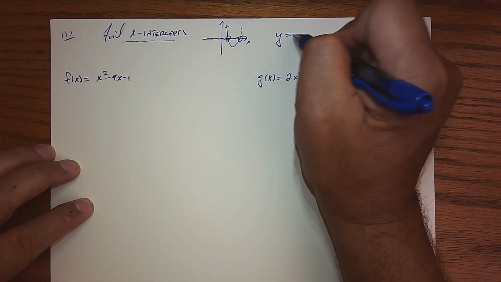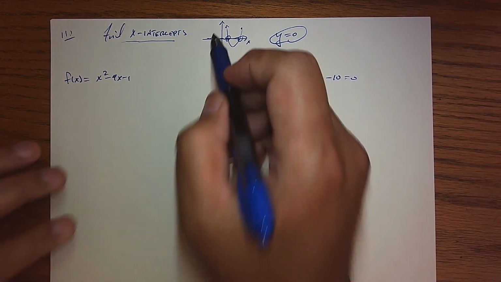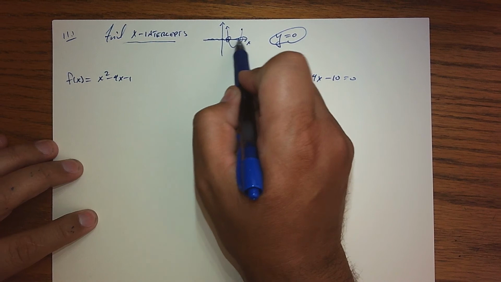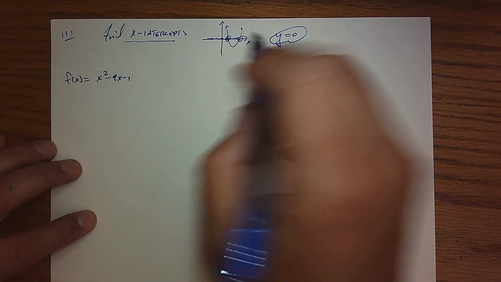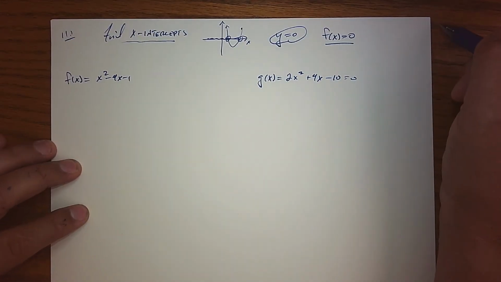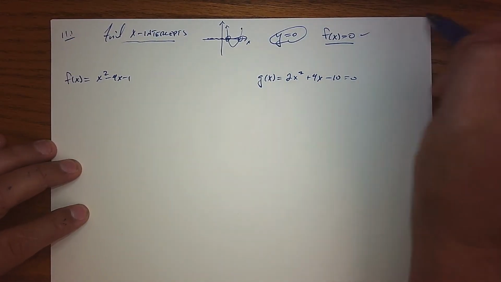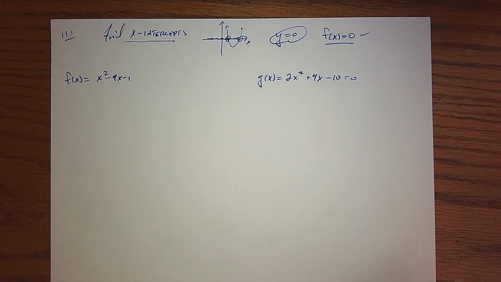But algebraically, what happens is essentially y is equal to 0. That is what makes me on the x-axis. The y-coordinate is 0 at these locations. Of course, that means functionally, we're talking about f of x equals 0. So we're back to some function notation, which builds an equation, which puts us right into our wheelhouse. So let's find some x-intercepts.